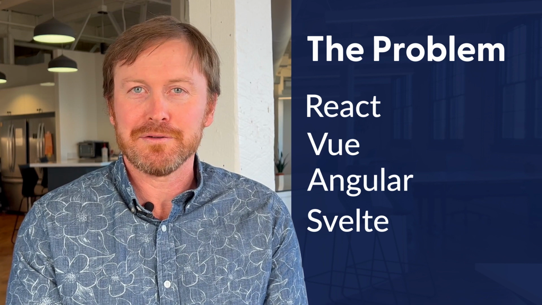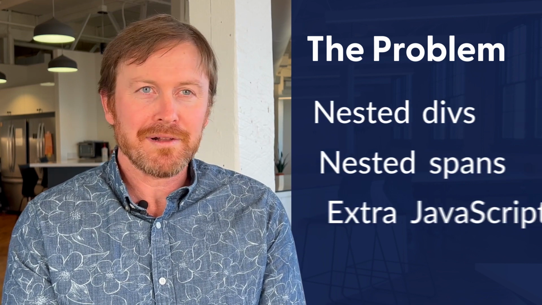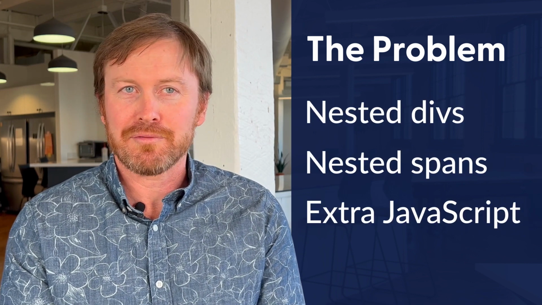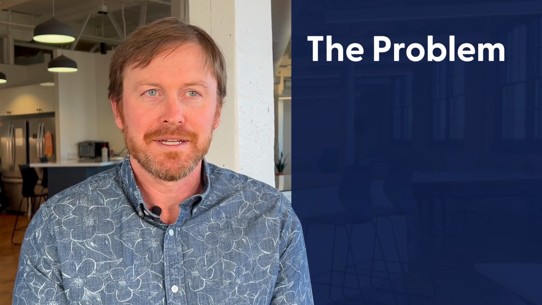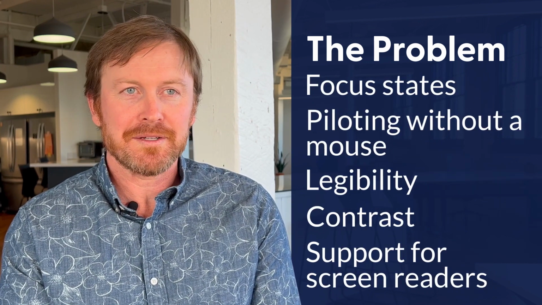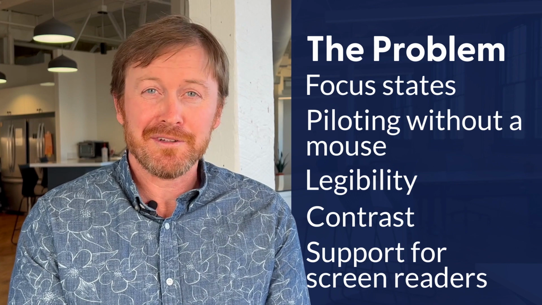Over the years, SingleStone designers and developers have used lots of different design systems on our projects. And here's the problem we found with many of them. Too many only work well with a single front-end framework. Too many rely on bloated HTML instead of using proper, lean, semantic HTML. Too many don't prioritize core accessibility features. And too many don't look good enough.